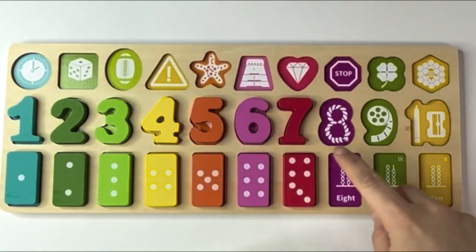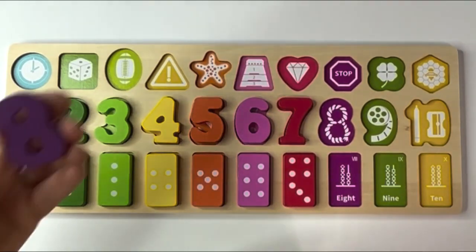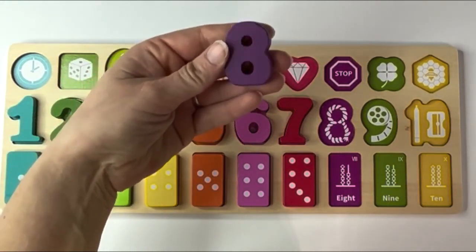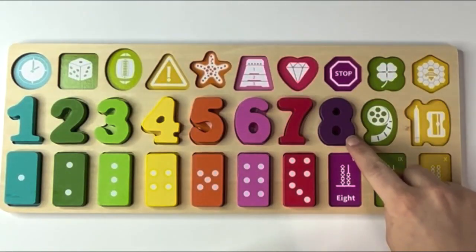What number comes after 7? 8. If we were to look at the number 8, it would look like this. And 8 fits right here. 8.